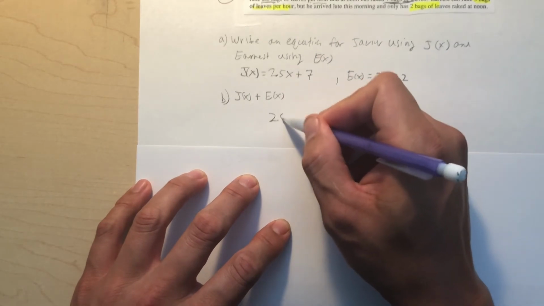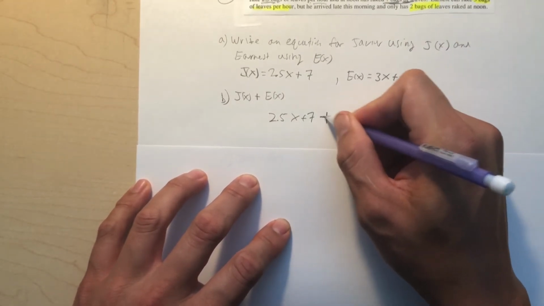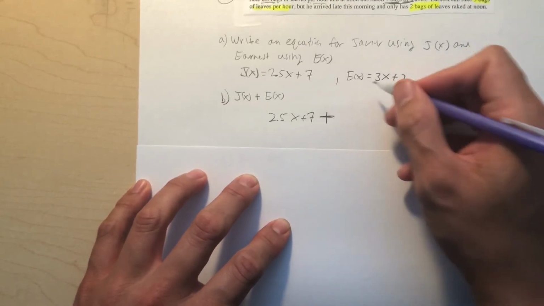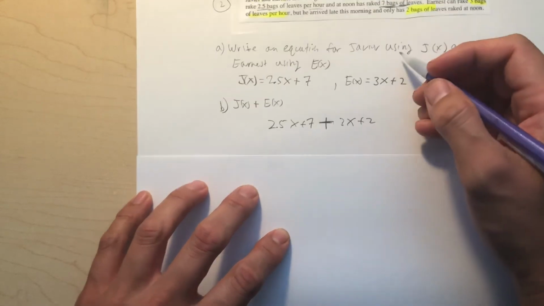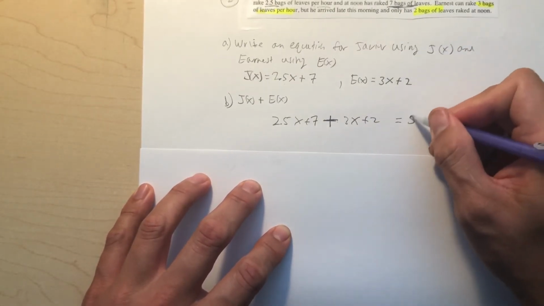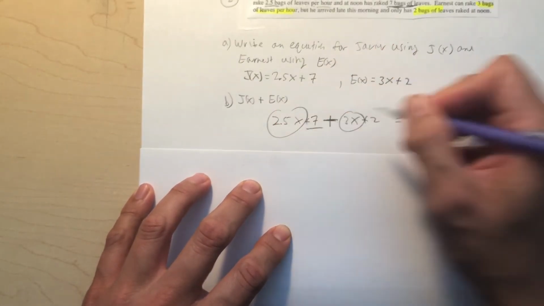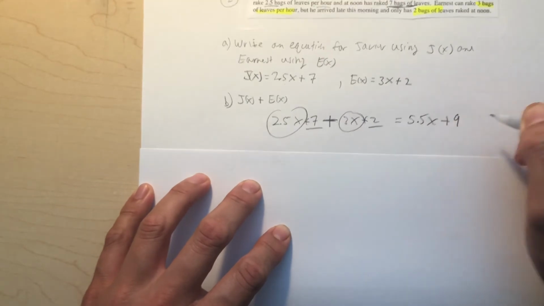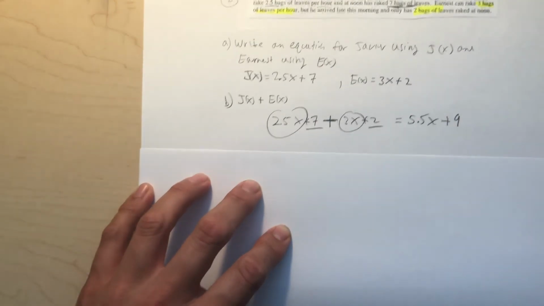So 2.5x plus 7 plus Ernest's 3x plus 2. Again, all I did was add that and that together. Collect like terms. I'll put an equal sign right here, 5.5x. I added these two, added those two, plus the 9 bags. So again, their rate would be 5.5x. That means they're going to rake 5.5 bags per hour plus the 9 bags they already did.